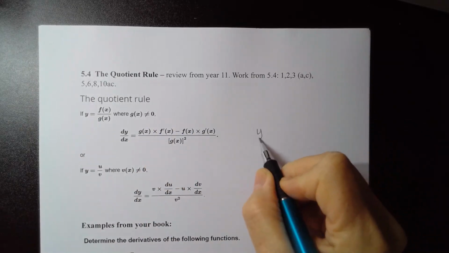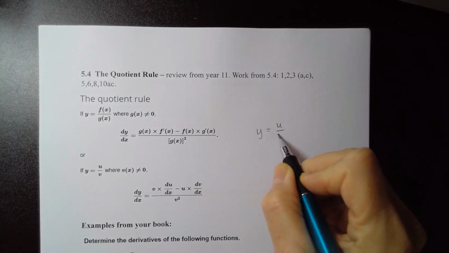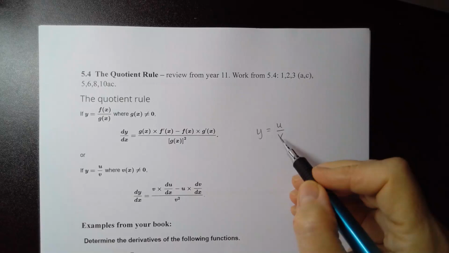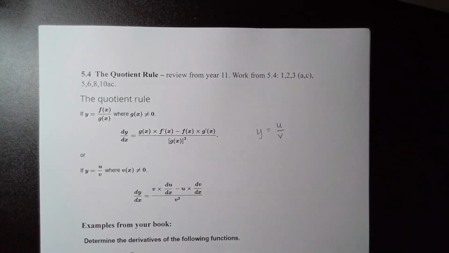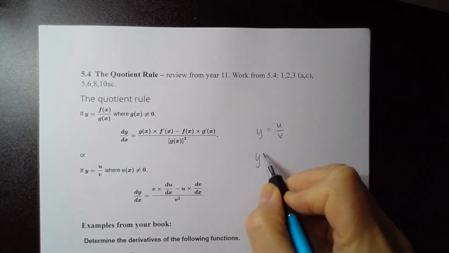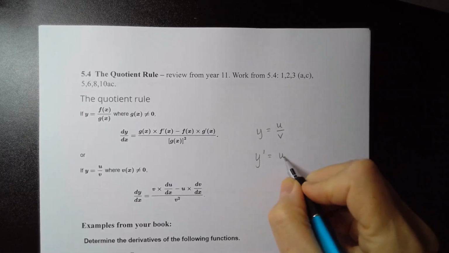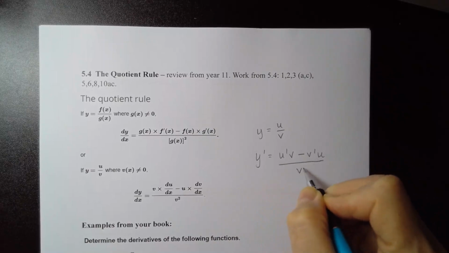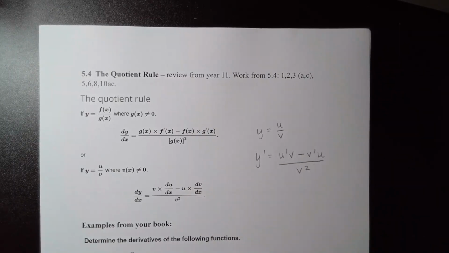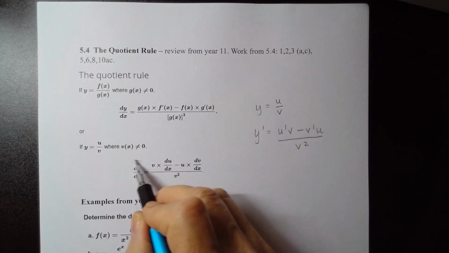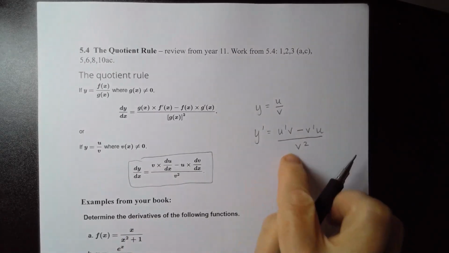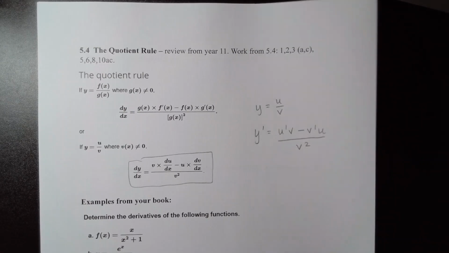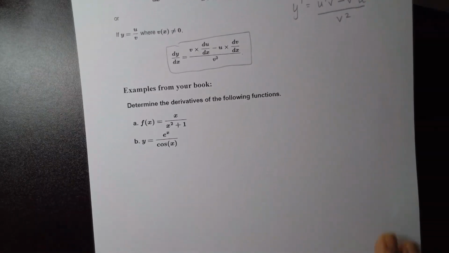I'm sure when I taught it to you, I said if you have two functions in x, or whatever letter you're going to use, when you take the derivative of that, it's u dash v minus v dash u over v squared for the derivative. So I think this is the easiest kind of one that looks like that. And I think that's the one that's also on your sheet. Okay, let's do some examples from your book.